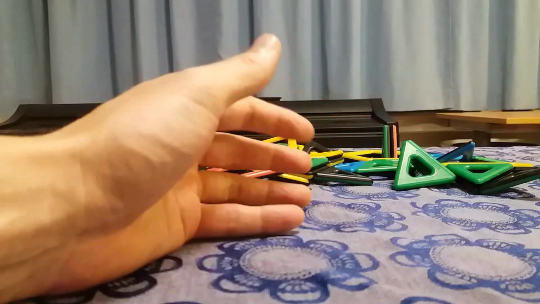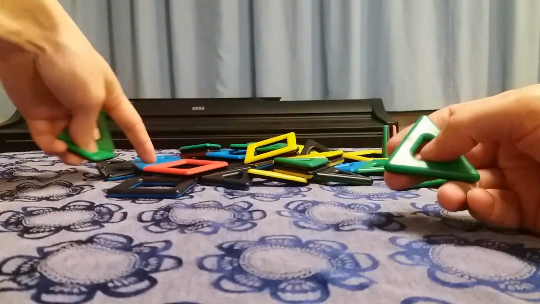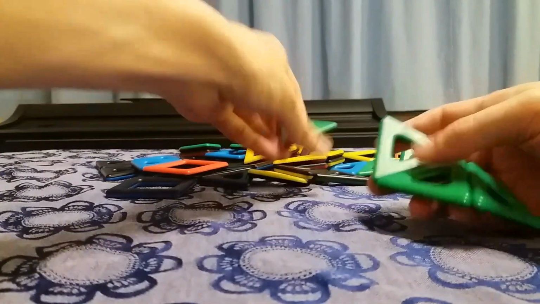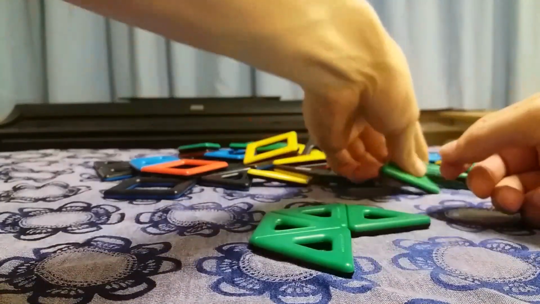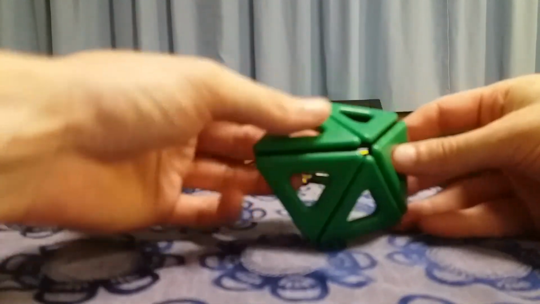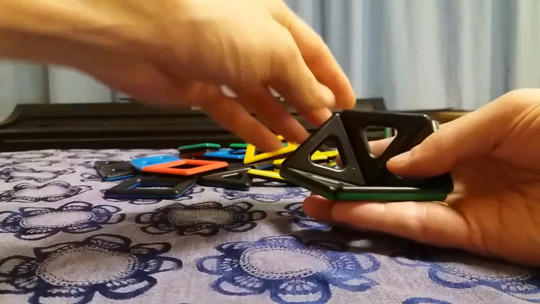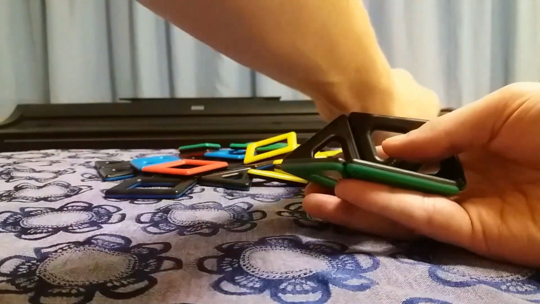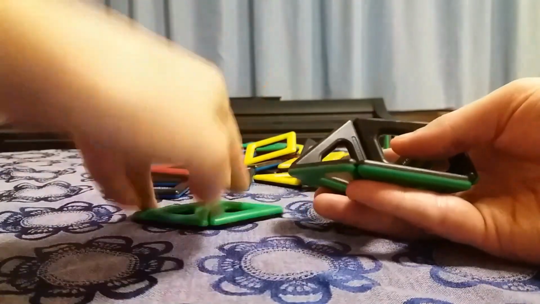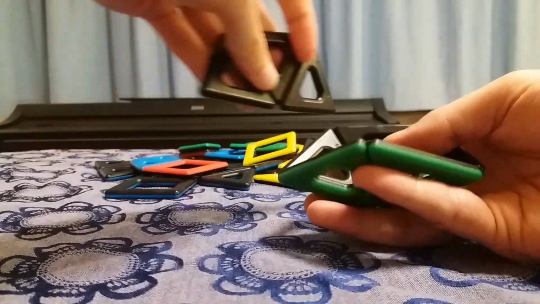So let's keep trying. We could combine 5 triangles at a vertex. 1, 2, 3, 4, 5 in this way. And then I would just have to turn this over, take a look here, and see that I only have 2 at a vertex. So I would need 3 more. I could add those on here.